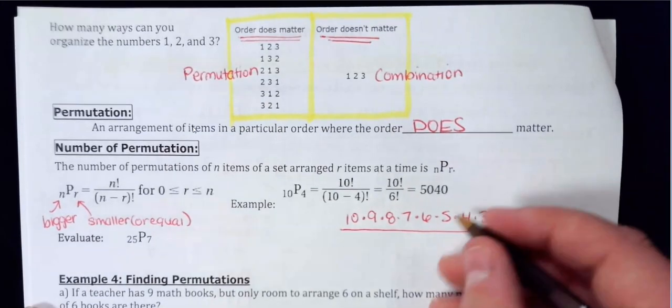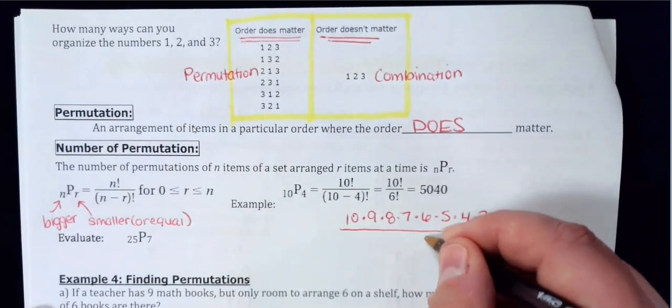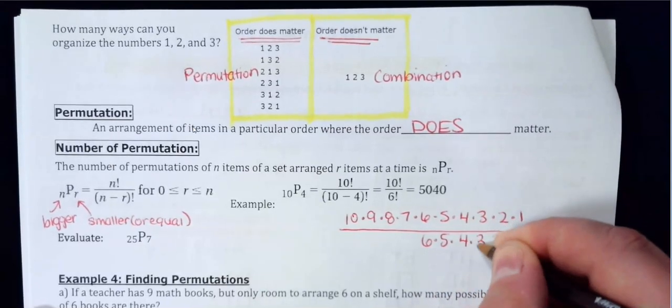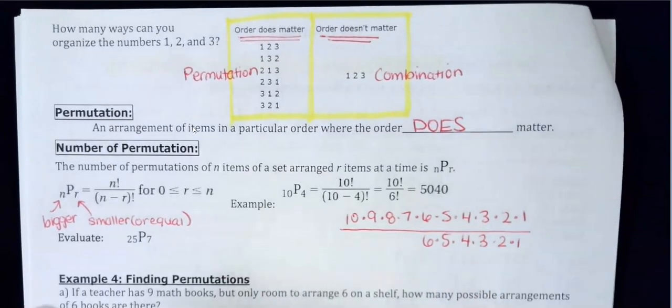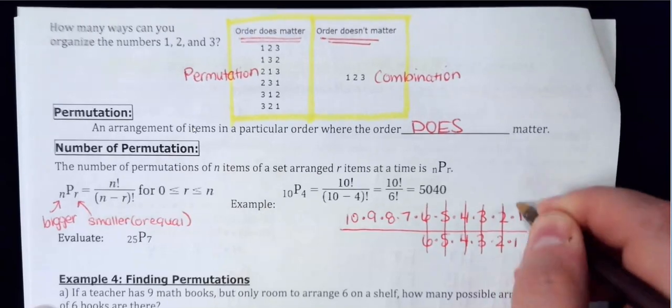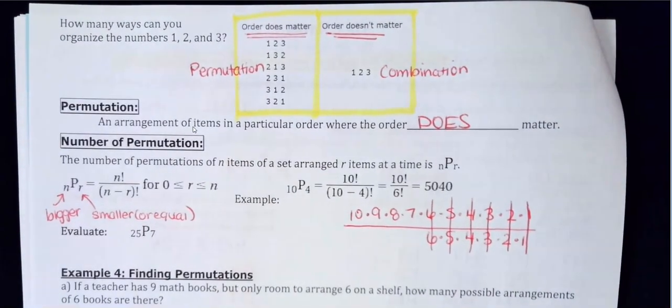I just want to show this to you. So the bottom of this fraction is 6 factorial. That would be 6, 5, 4, 3, 2, 1. Everything's being multiplied on the top and the bottom, right? So I can just cross out any of them that match. And that would leave me with the same answer as that question we did with the Maryland license plate that only had 4 digits, that 5,040.